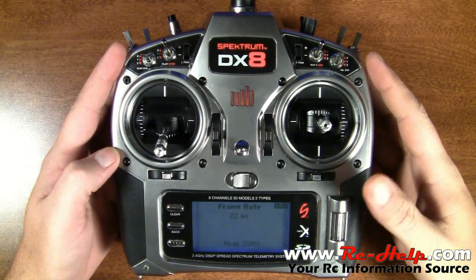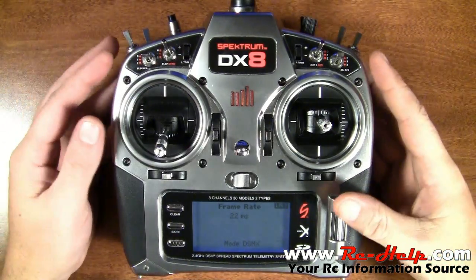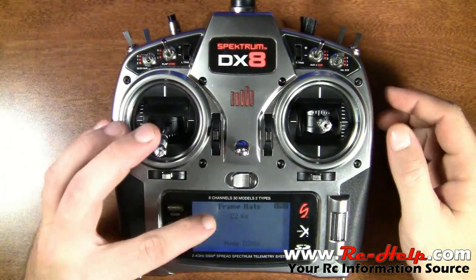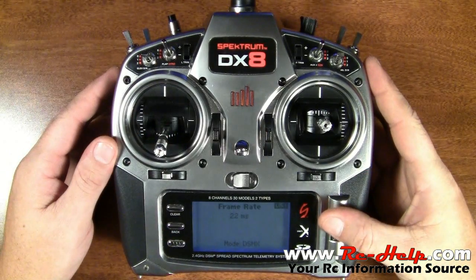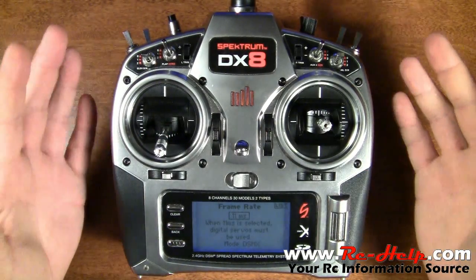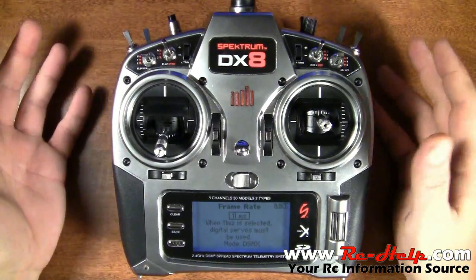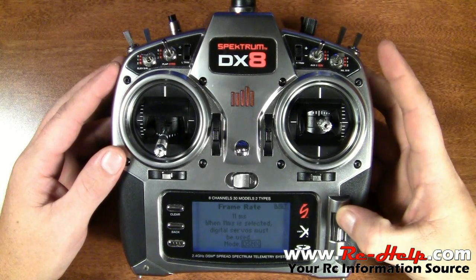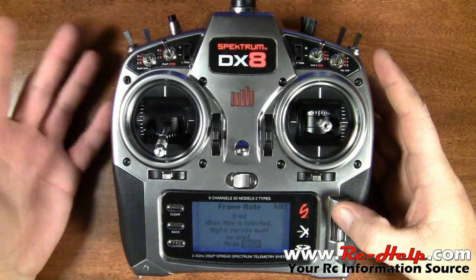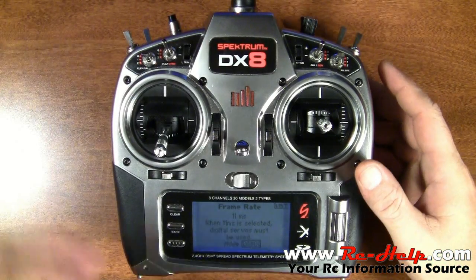Now your frame rate is basically the milliseconds for your servos. If you're running analog servos, leave this on 22 milliseconds. However, if you're running digital servos, go down here, click the button, and change to 11 milliseconds, and your response time gets that much better. If you're running an old DSM-2 receiver, go down here, click the button, and change it to DSM-2. If you're running DSM-X, obviously leave it on DSM-X.